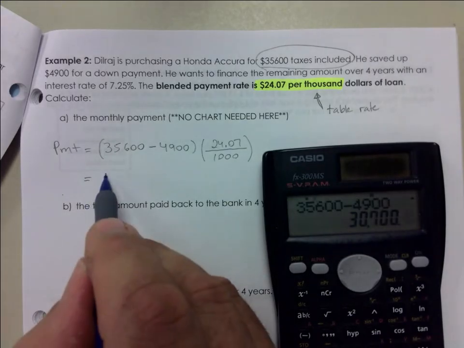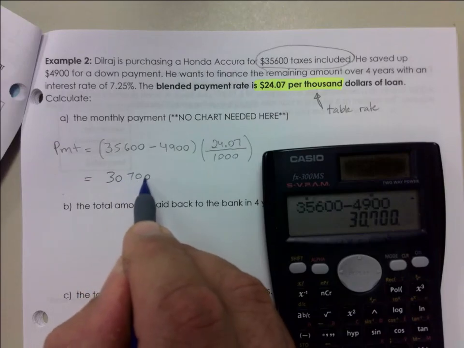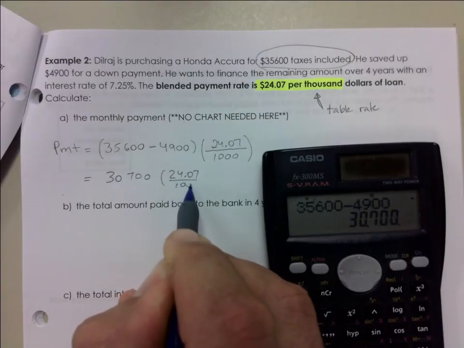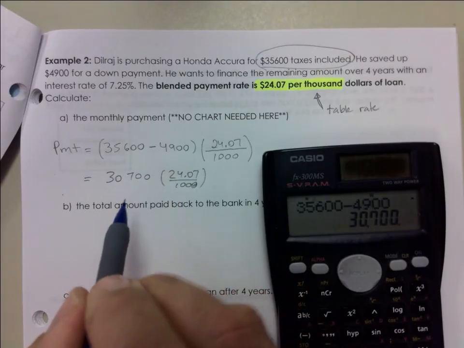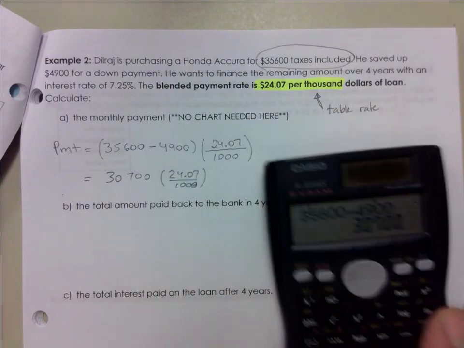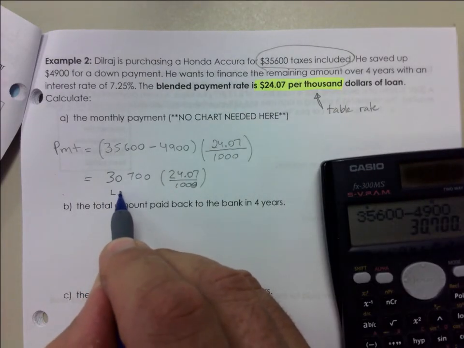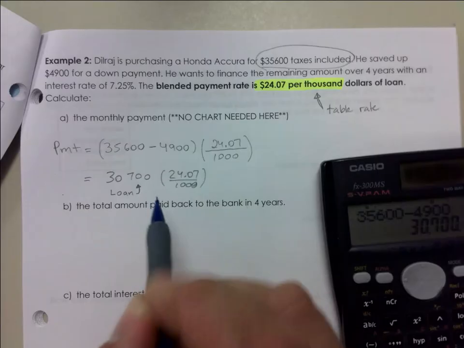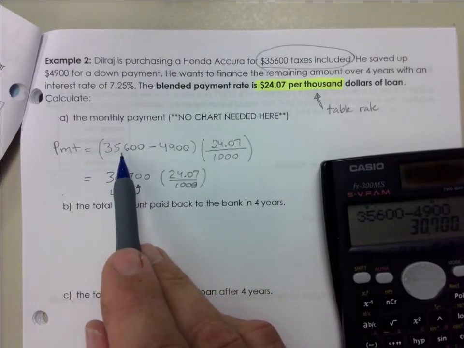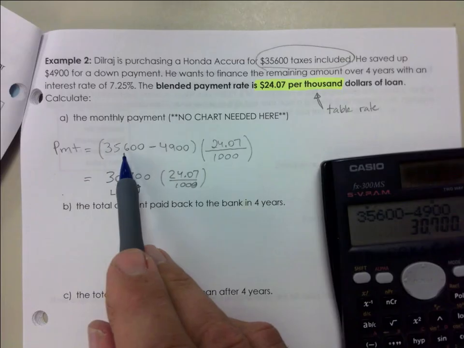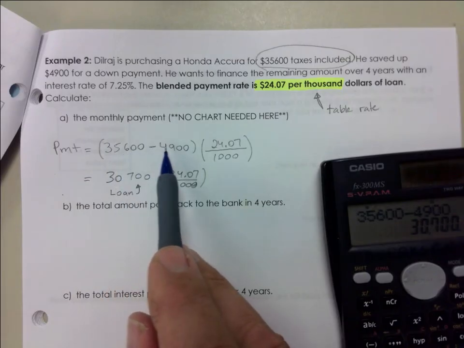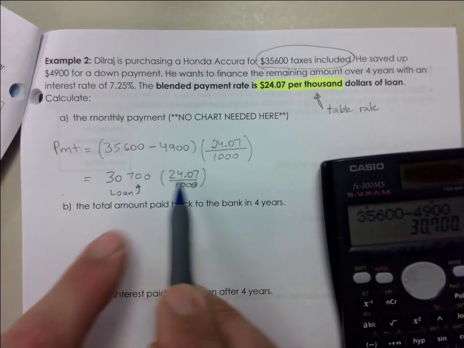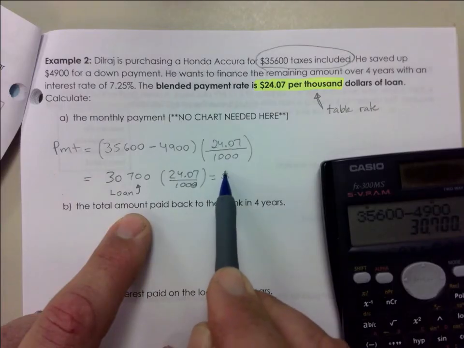Okay. So this right here is your loan. This is what we call the loan, okay? So I'm just going to write it down underneath here. Your loan is not the price of the car. Your loan is what you would borrow after you apply the down payment. You borrow this much. And now we can figure out your payment.